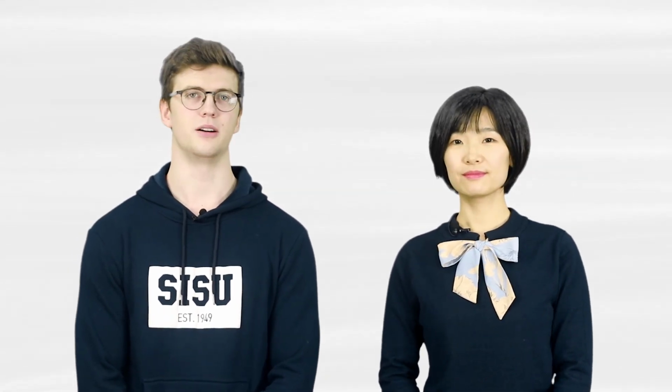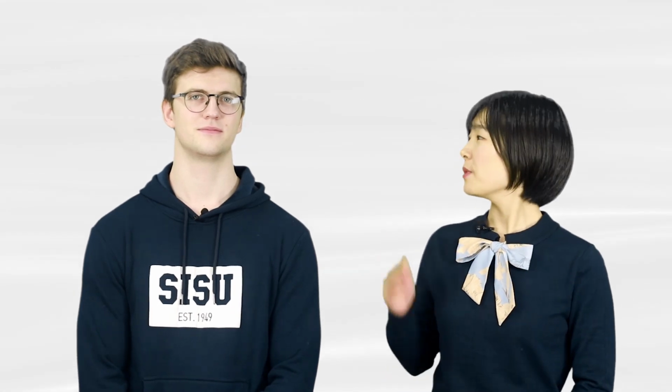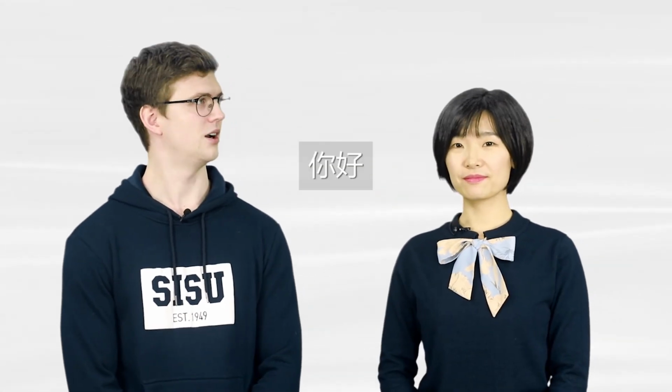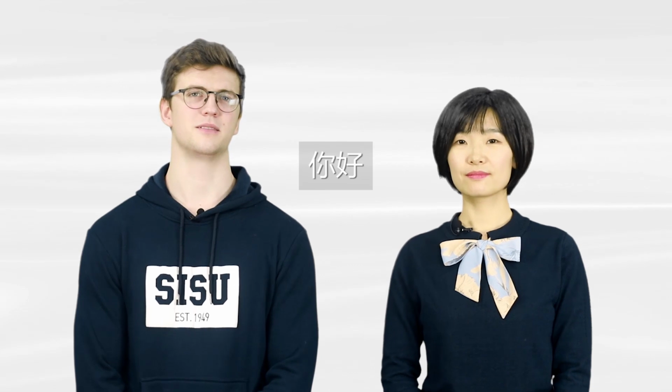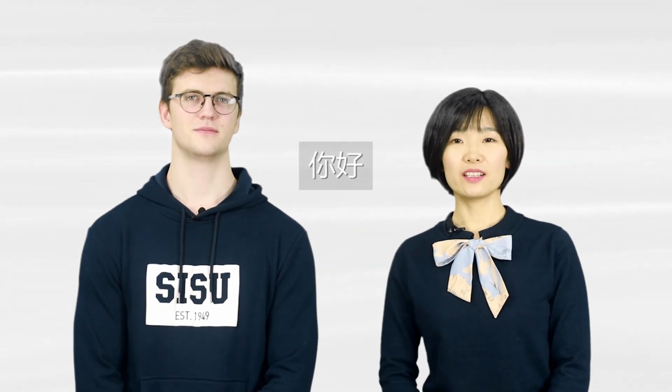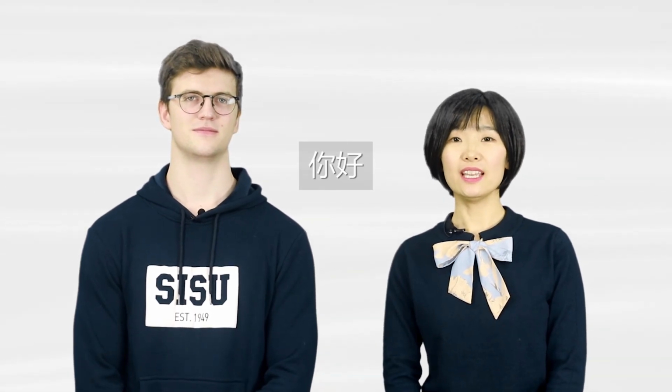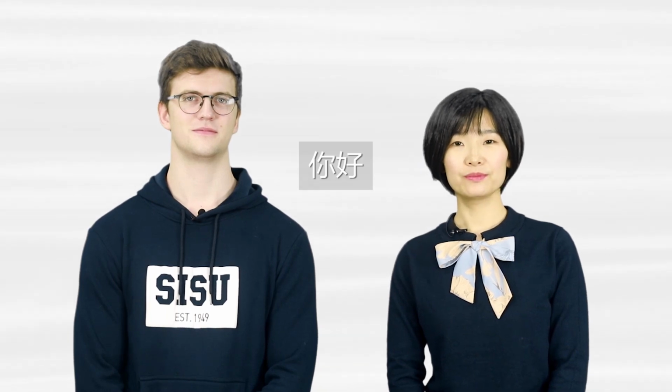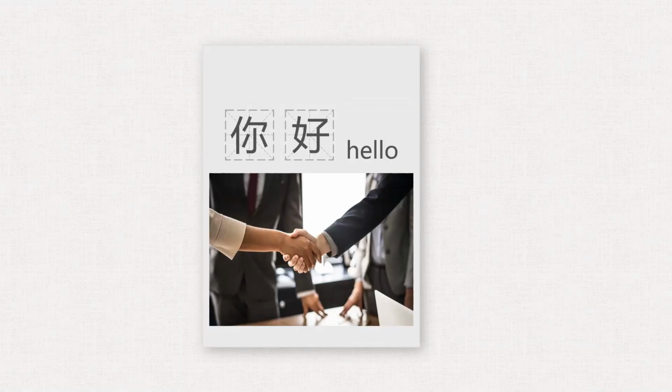George, do you know how to say hello in Chinese? Sure. 你好. Cool. But can you read this? What does this mean? These are the characters of 你 and 好. 你 and 好 are written here in Chinese characters, but you can't pronounce it when you see these characters.